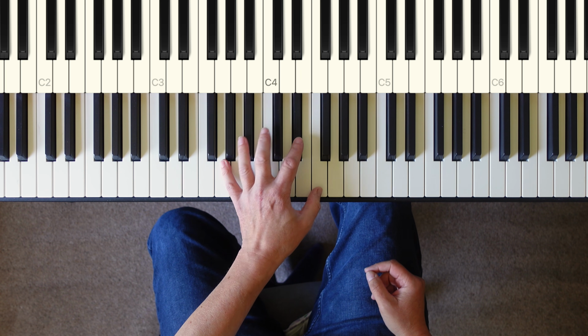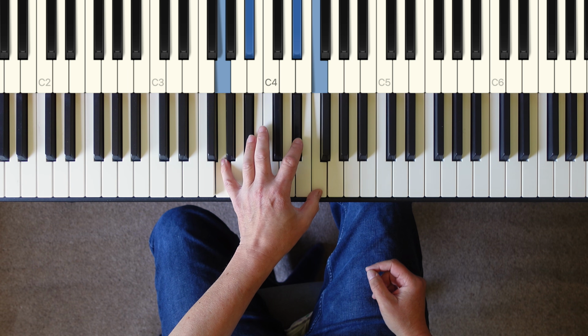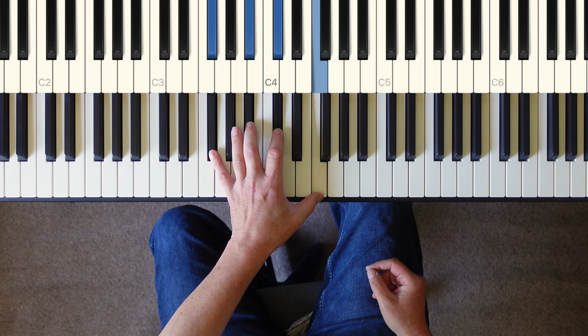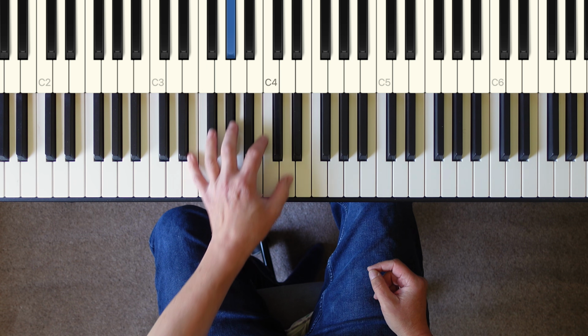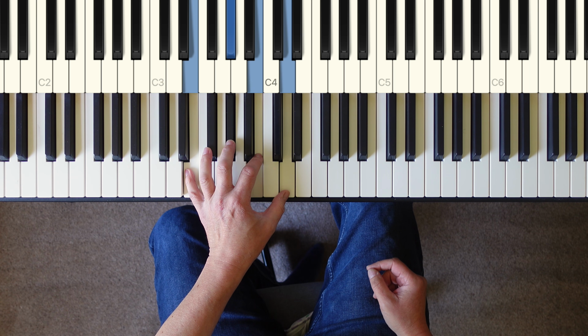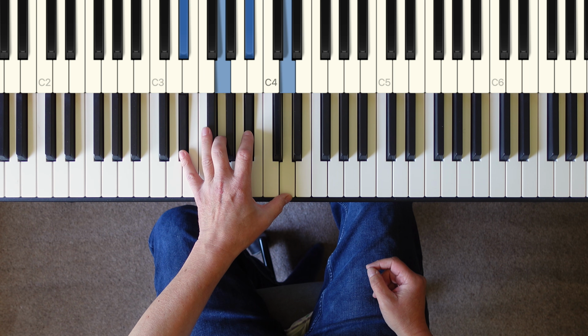Okay, so let's go from the top. I've got my A flat, down to my E flat add 9, down to my G flat major 7, F minor 7, E7, E flat 7.